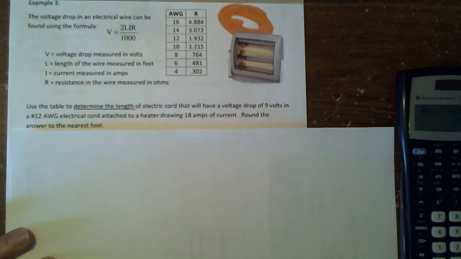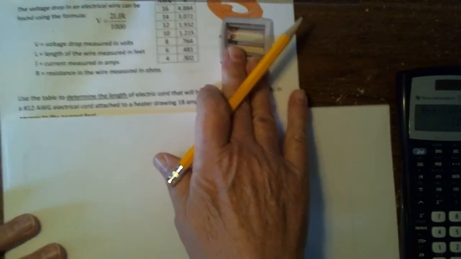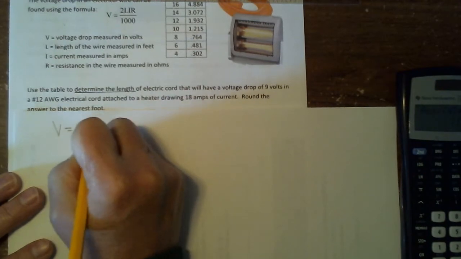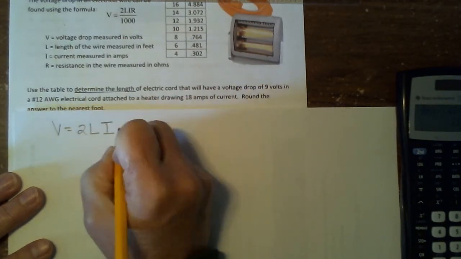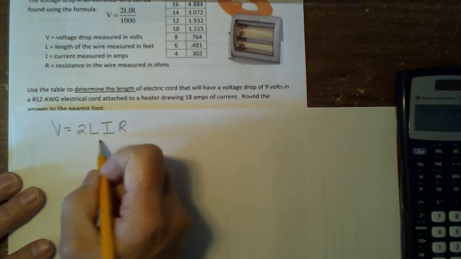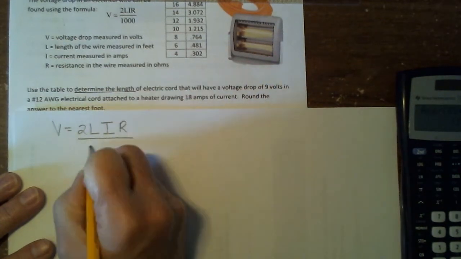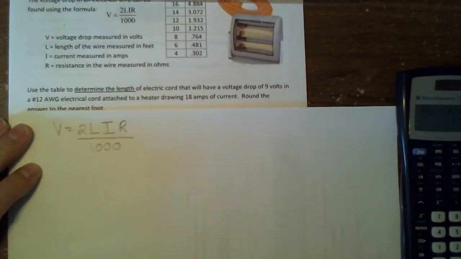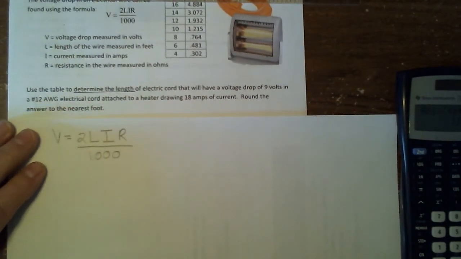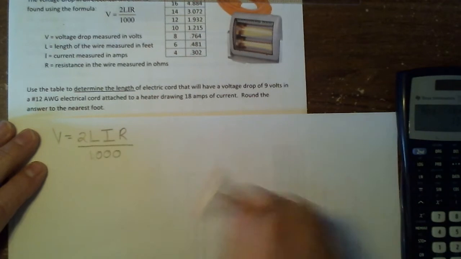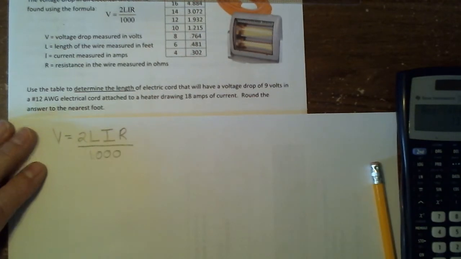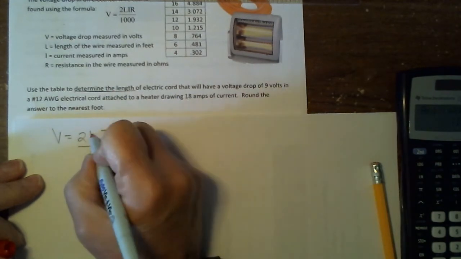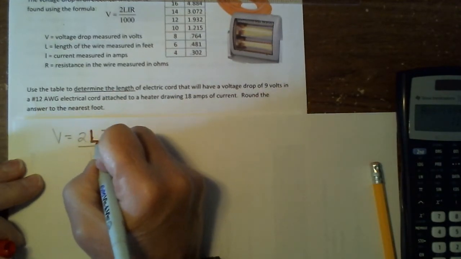Okay, so we're ready to go. We're going to be using this formula. Voltage is equal to 2 times the length times the current times the resistance, divided by 1,000. We know about resistance, we had an activity on that. So over here, we're going to go ahead and plug in the values and solve, and then maybe we'll do it another way. So what are we going for? We're going for, use the table to determine the length. So we're going for length.